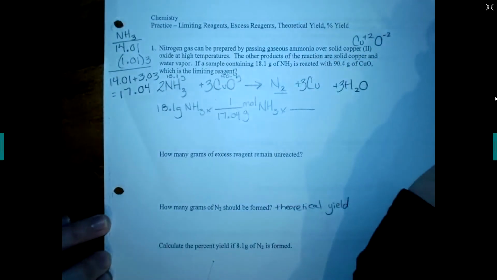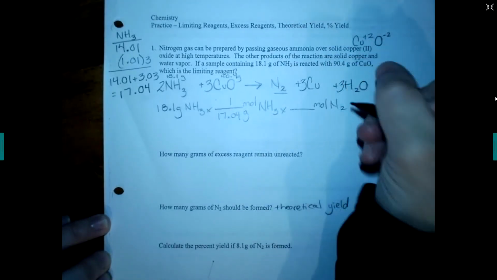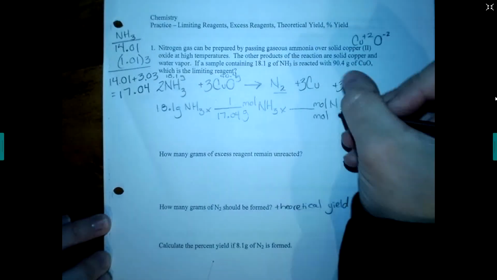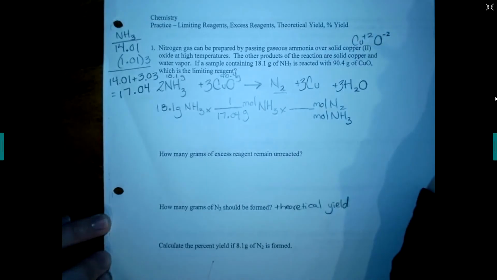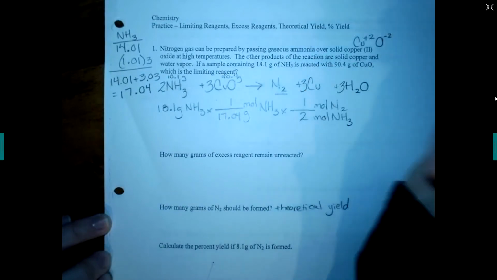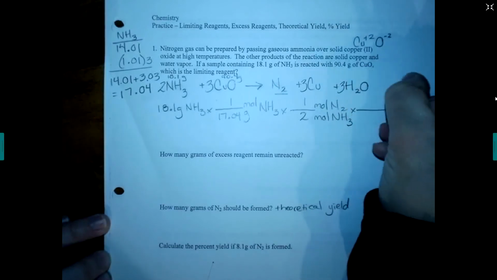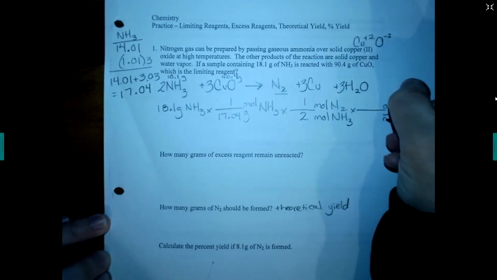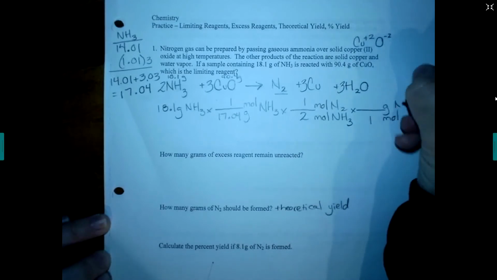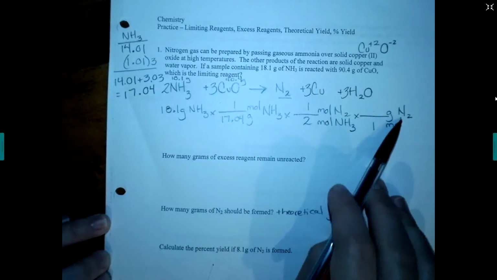All right, now I can set up my mole-to-mole ratio. Remember, the product that I'm putting on top is nitrogen, and the reactant that I'm putting on the bottom is ammonia. And that mole-to-mole ratio is 1 to 2. And then I can convert that back into grams. Now, to convert that back into grams, I need to know nitrogen's molar mass. So since nitrogen is 14.01 and this is N2, I'm just going to double that.